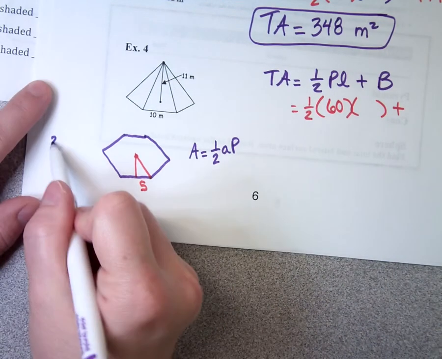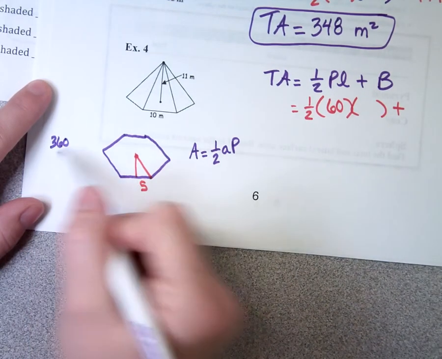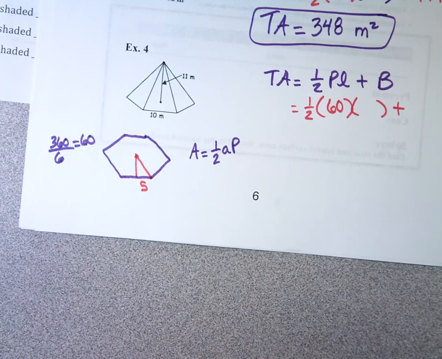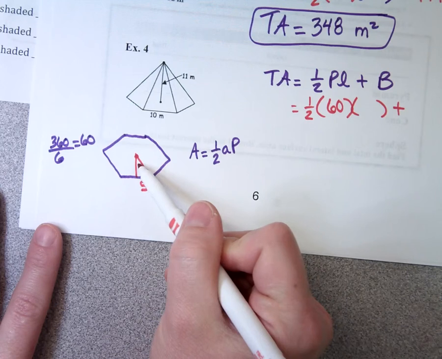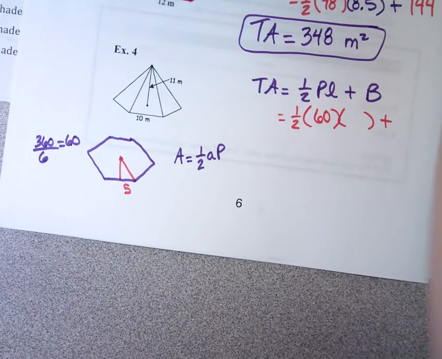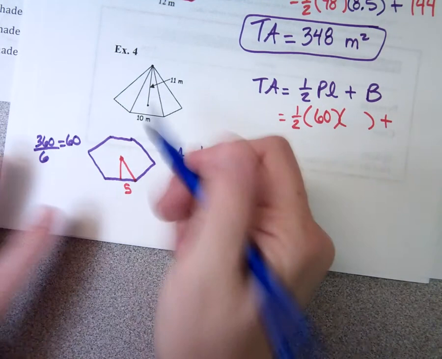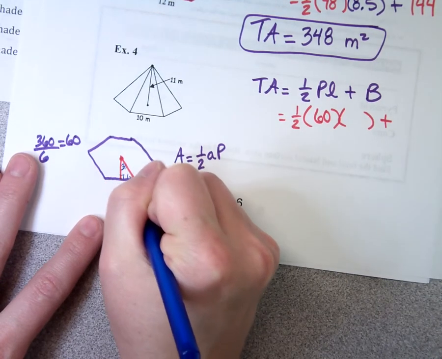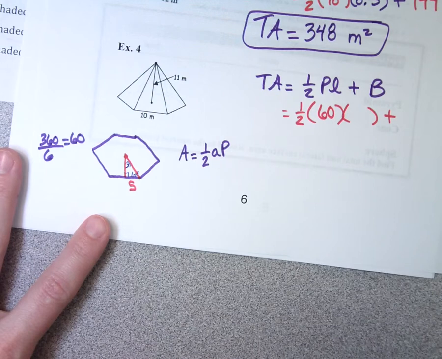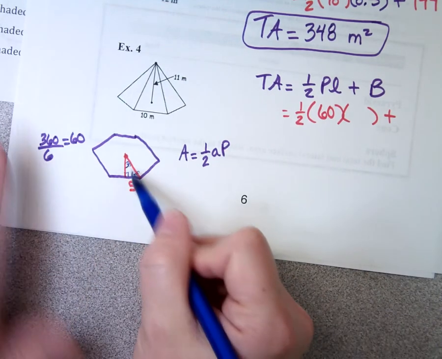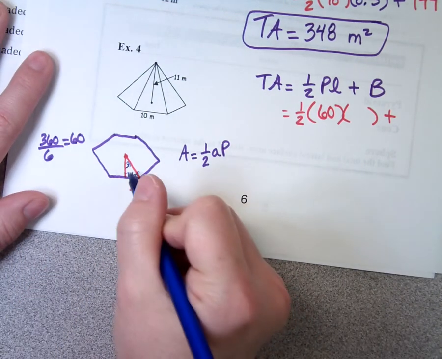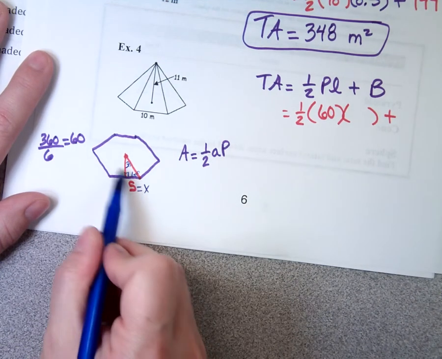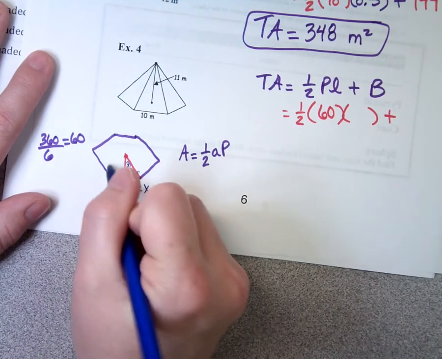Okay, and then we did one of these on the board earlier. If I take 360 and I divide by how many sides, which is 6, that makes 60. So if it's 60, what is this little angle right here? 30. So this angle is 30. So that's the 90. This is 60. And then I can do my little labeling. What do you label across from the 30? X. So x is 5. What do you label across from the 60? X square root of 3.